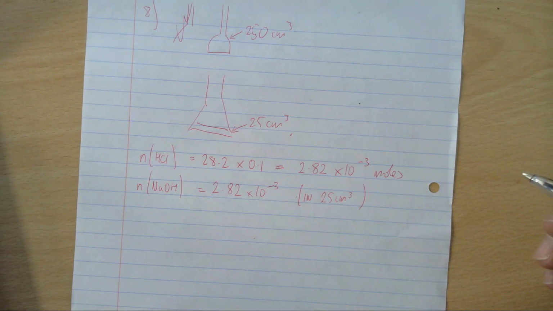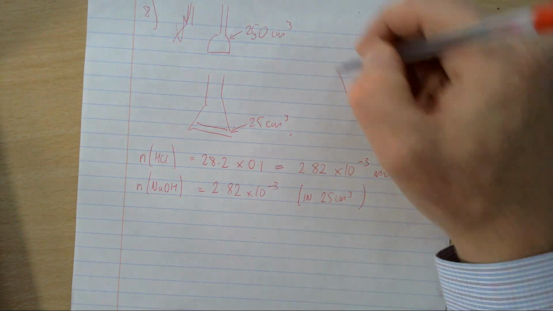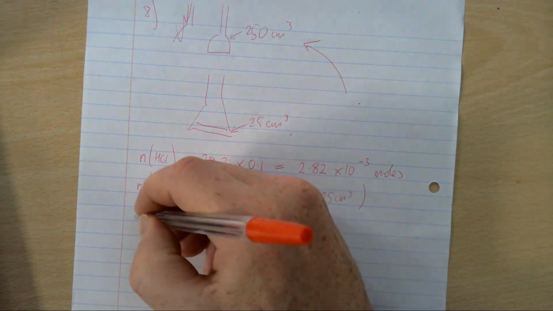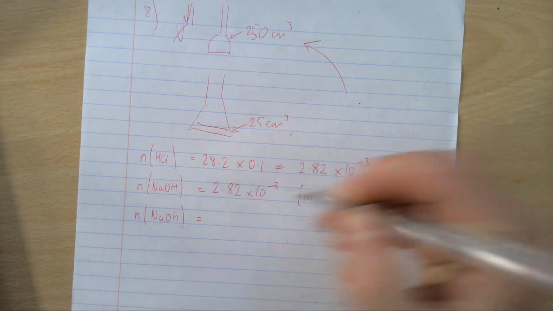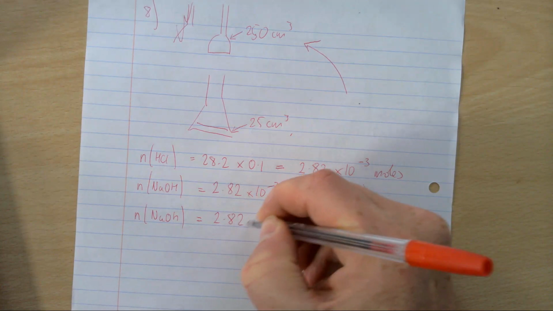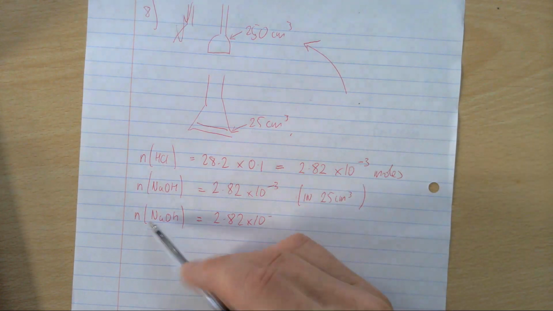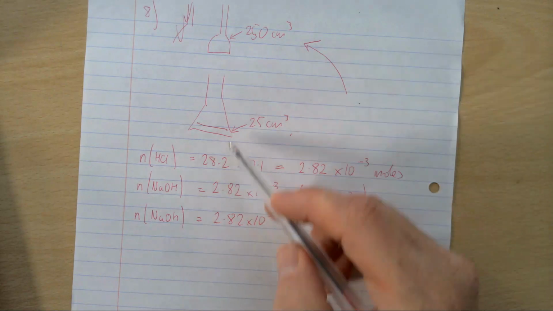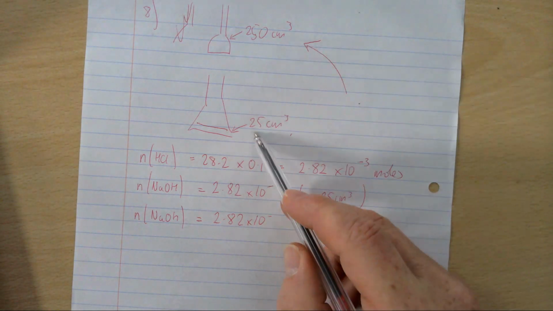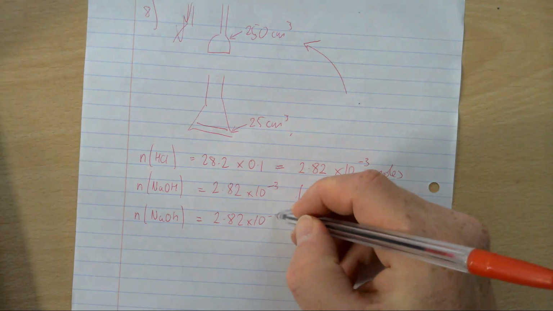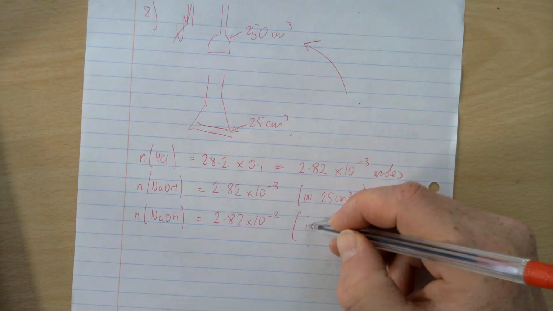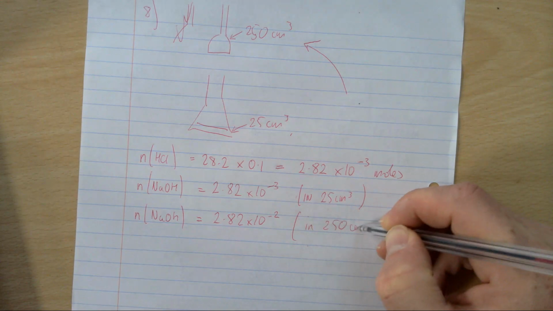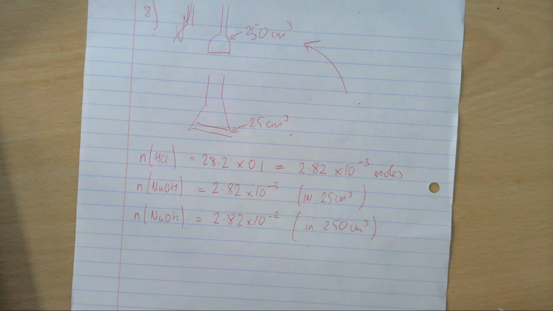But it asks you how many there were in 250 centimeters cubed. Sorry, the number of moles in 250 centimeters cubed is 10 times the number of moles in there, obviously. So it's 2.82 times 10 to the minus 2 moles in 250 centimeters cubed, right?